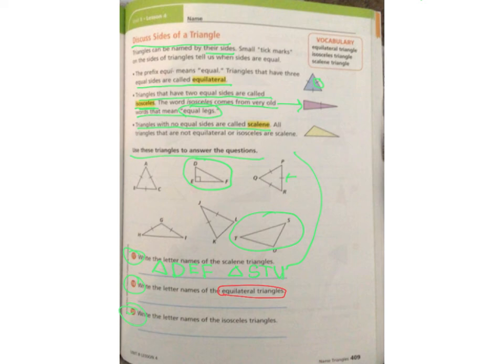Now I need to find the equilateral triangles, and those have 3 equal sides, so there will be 3 tick marks on these sides of the triangle. So I see one right here, so that is going to be triangle ABC. And I also see this one, and I'm going to name that one triangle PQR.